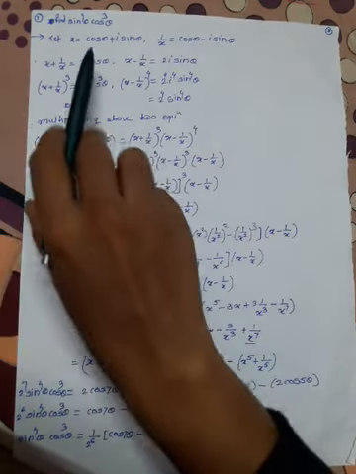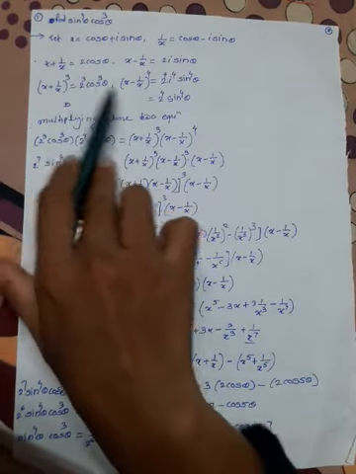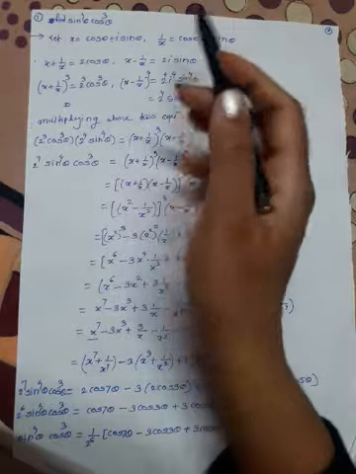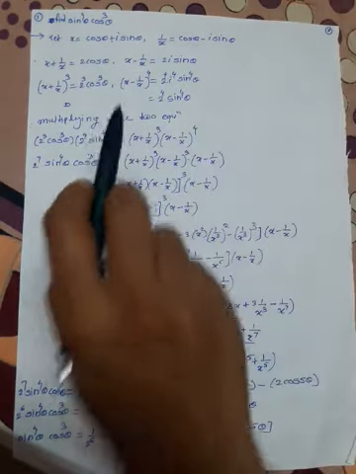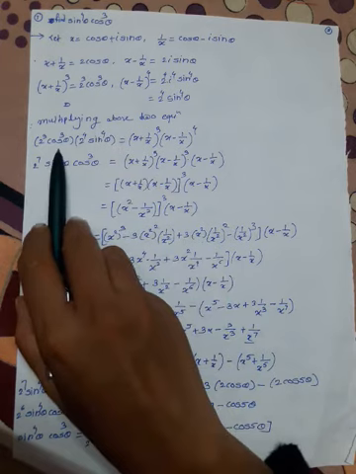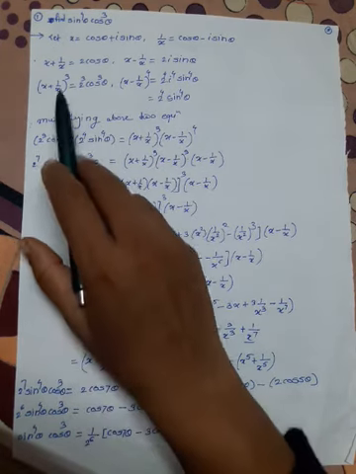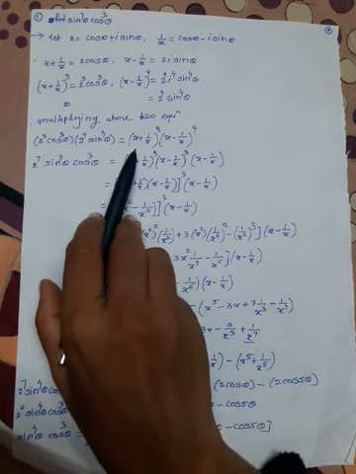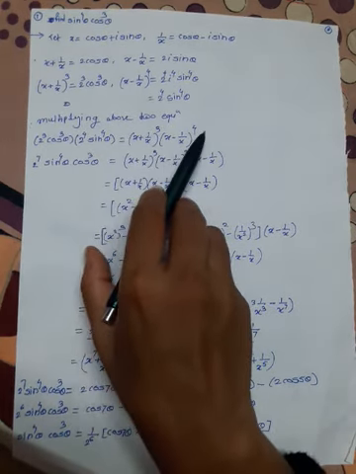Okay, now we want this multiplication, that's why multiply these two equations simultaneously. LHS into LHS, and RHS into RHS. Multiplying the above two equations, we get 2 cube cos cube theta into 2 raised to 4 sin raised to 4 theta is equal to (x plus 1 by x) raised to cube into (x minus 1 upon x) raised to 4.